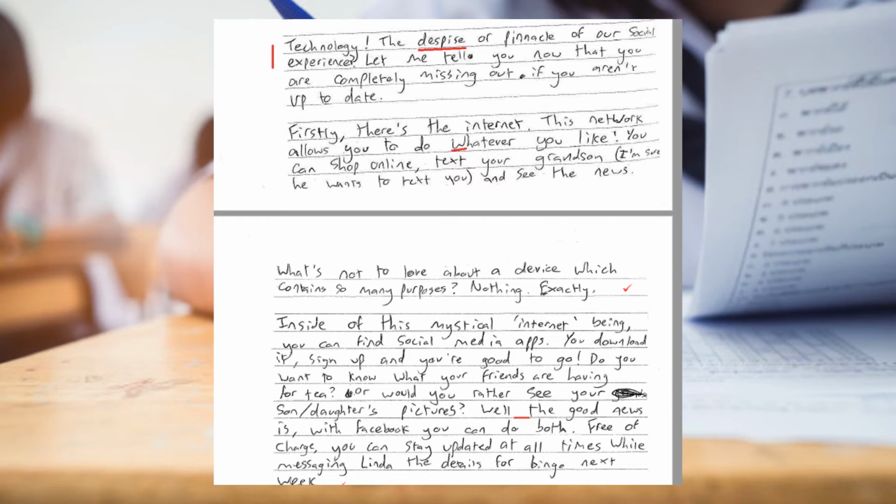You can see there's quite a high level, so it sounds quite enthusiastic. So it says you download it, sign up, and you're good to go. The alliteration "good to go" is quite memorable there, and so seeks to persuade the target audience to do as being asked in the speech. Then that's followed up with a rhetorical question. "Do you want to know what your friends are having for tea, or would you rather see your son or daughter's pictures?"